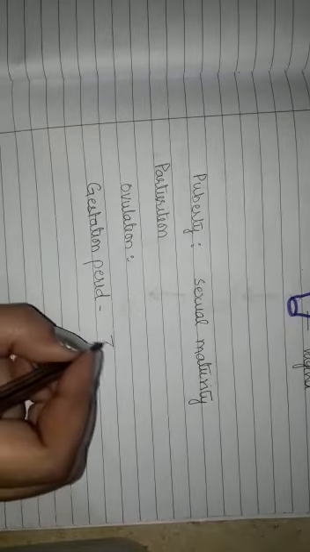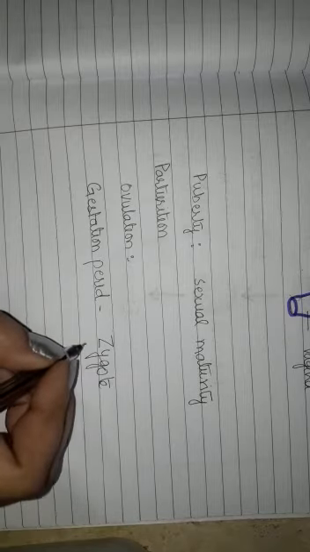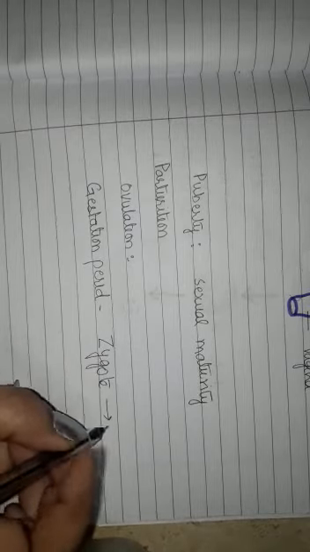Then next definition is gestation period. Gestation period is the time period between the formation of zygote and the birth of the individual.